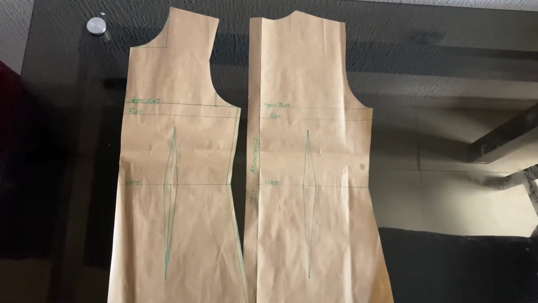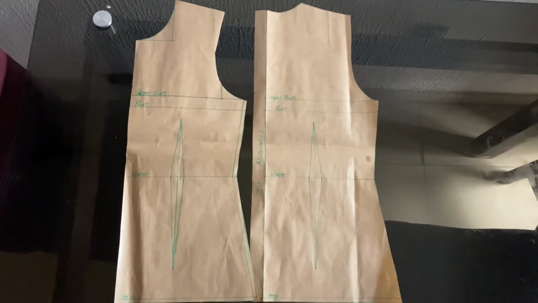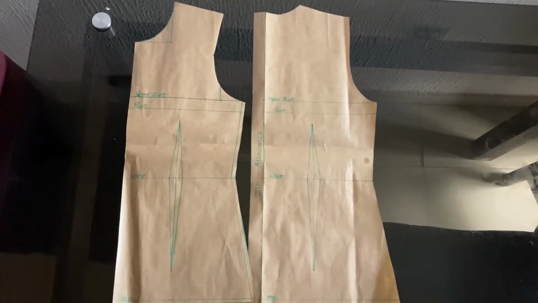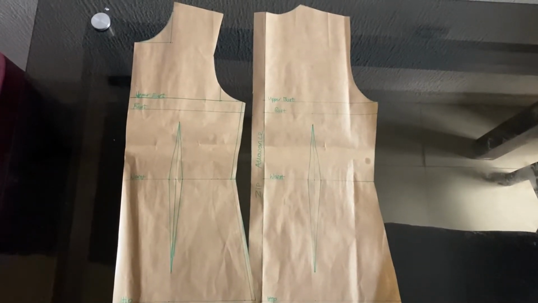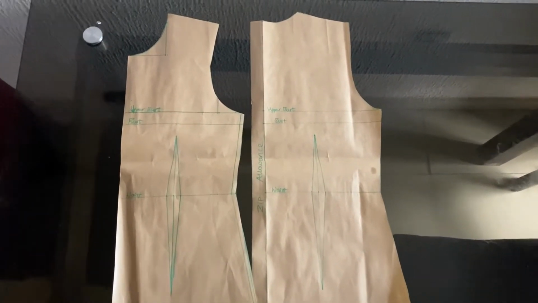So in today's video I'm going to be taking you through how you can draft this basic bodice block. Having a basic bodice block is so good because with it you can make so many other things just by tweaking parts of it. This pattern is a basic one with the basic neck and the basic waist dart, and later on in the channel I'm going to be using this pattern to make so many other different things. This is why this is my second video, so that we can have this on the channel. If you want to know how I made this basic bodice block, keep on watching.